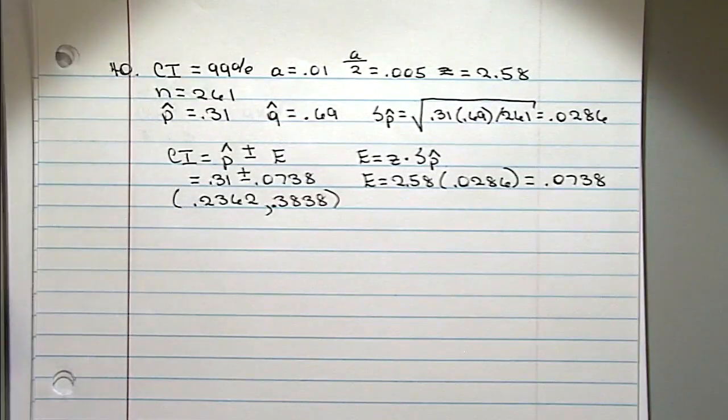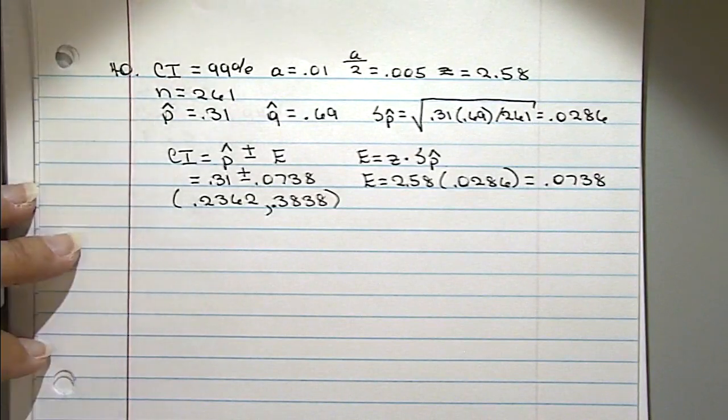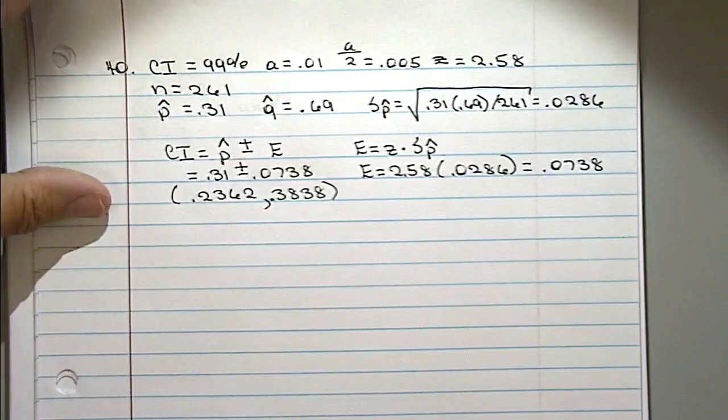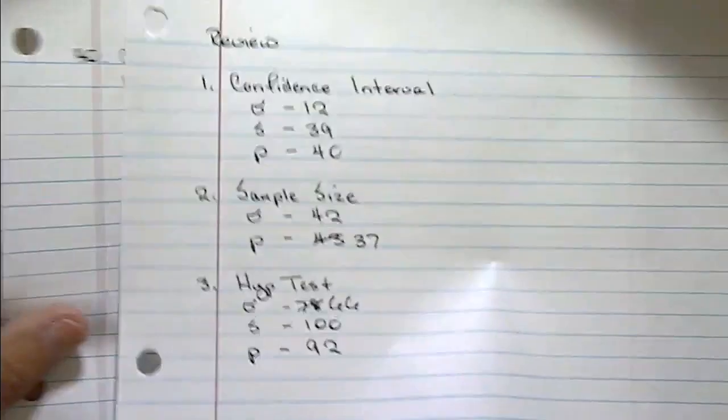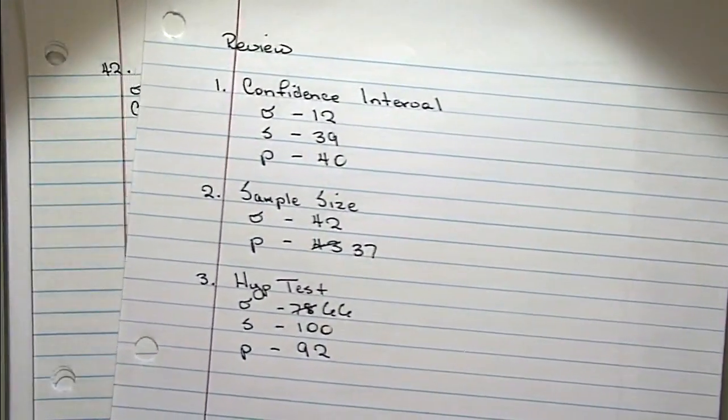Should I say that again? Did I mess it up enough that you understand what I'm saying? You guys okay? So it's between those 2 numbers or those 2 percentages. That's my confidence interval.